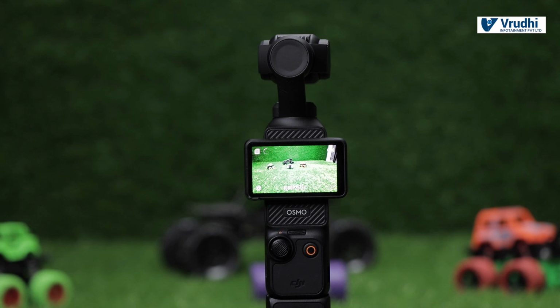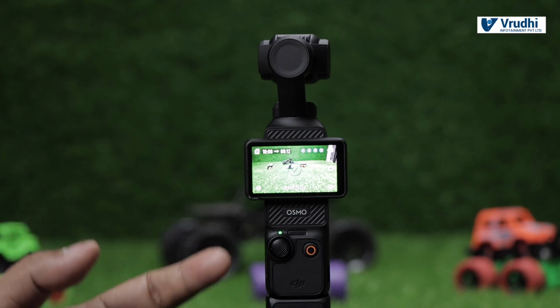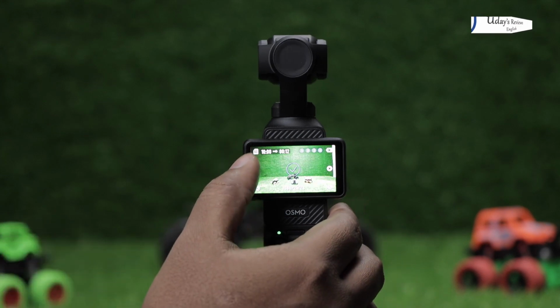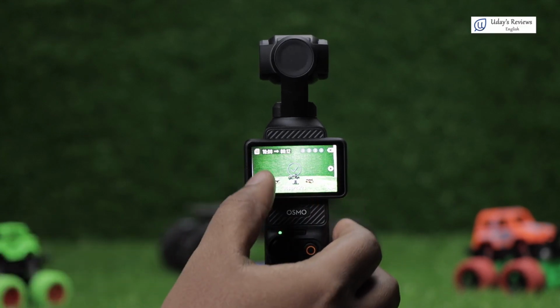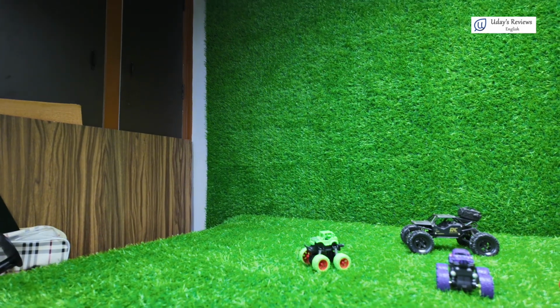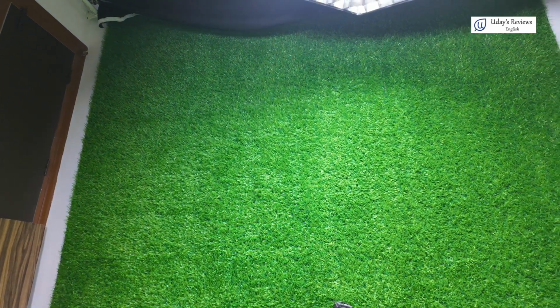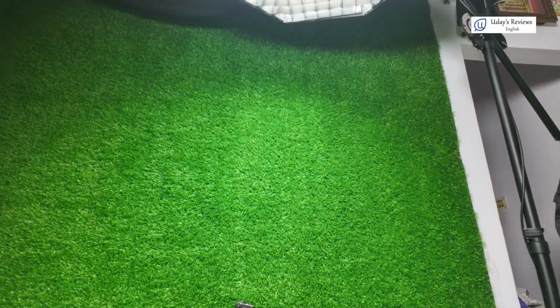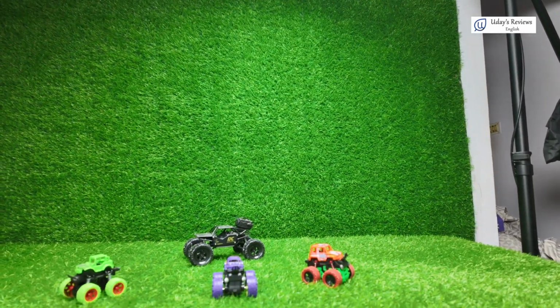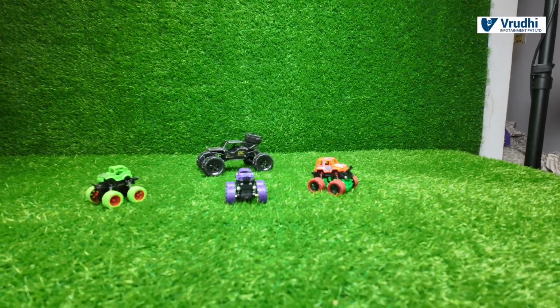Here you can see it is finished now. Let me play it, and the camera has also come to the center, and this is how it will look. This is how the motion lapse in custom motion will be done.